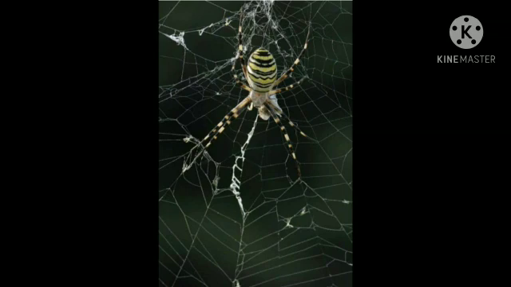You may have seen a spider web in or around your house. It may be still in use by a spider, or it may be an old and dusty one, and it is called a cobweb.